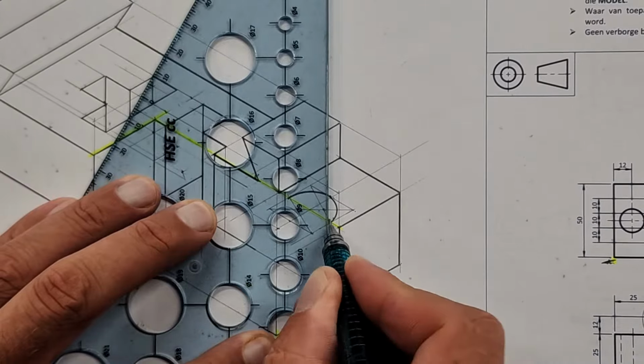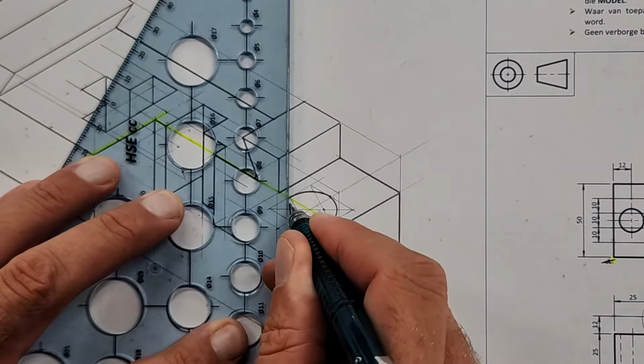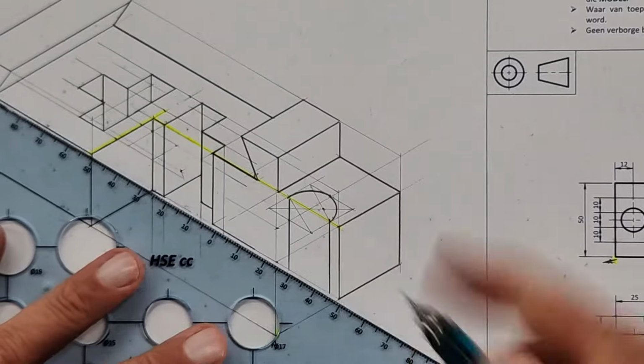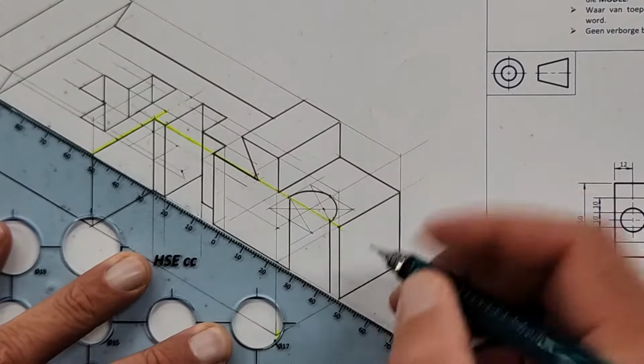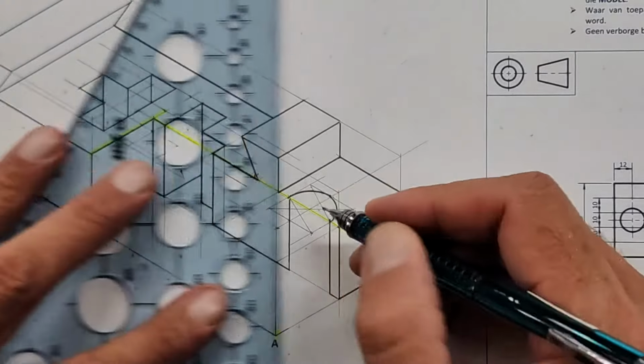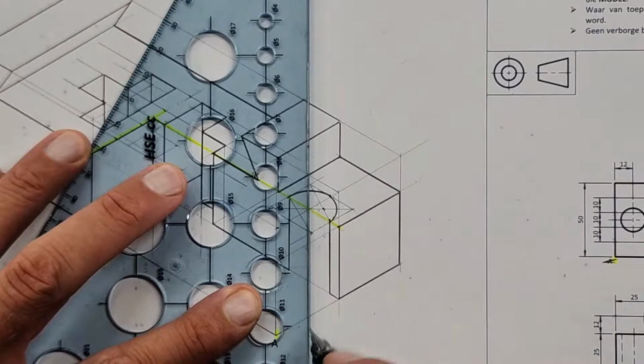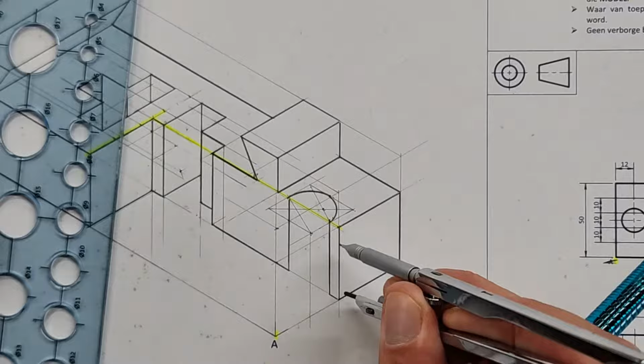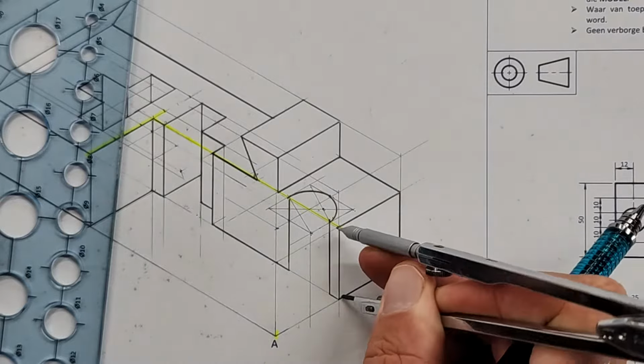This comes down to here. This comes down to here. Okay, the center for this arc, we can bring that down. It's the same distance that we have in thickness here.